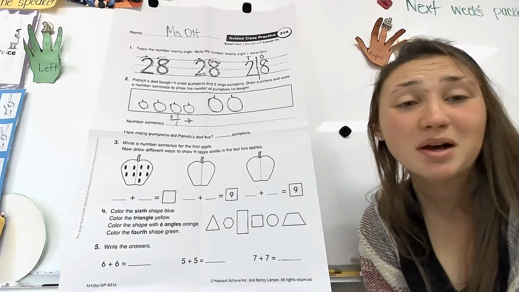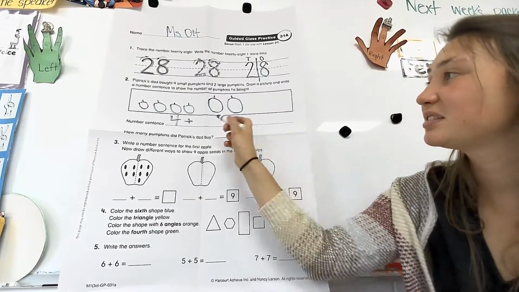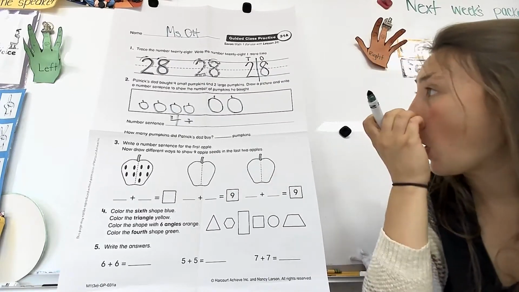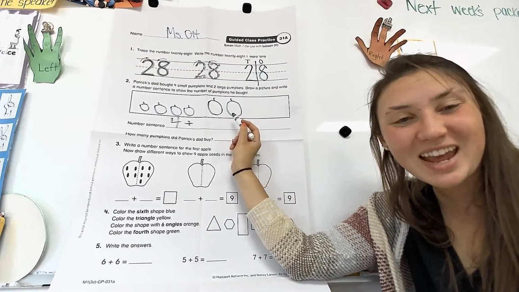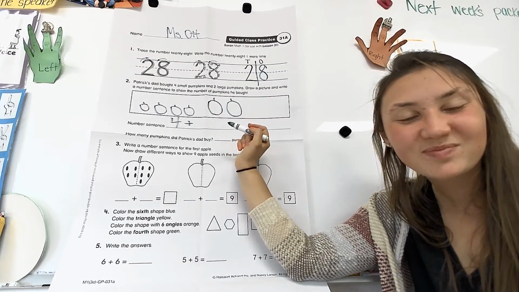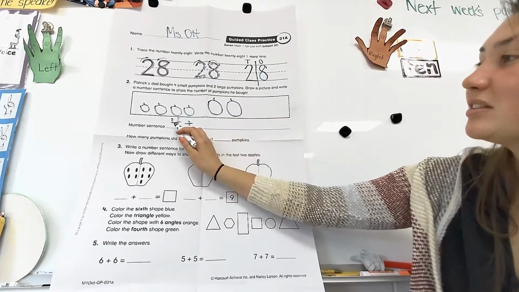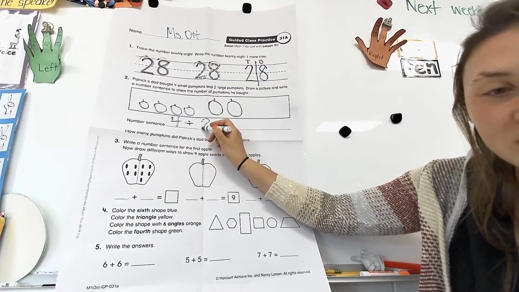He didn't lose any pumpkins. He got 2 more large ones, right? So make a plus sign. And then, how many did he get on his second round? How many more did he add? 2. Yeah, he added 2 large ones. So it's going to be 4 plus 2. So make a 2.